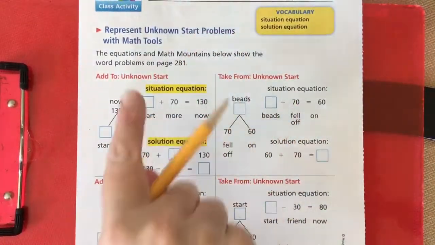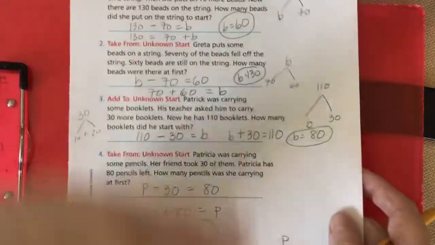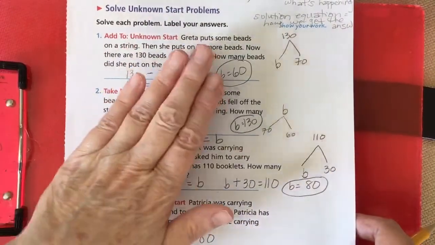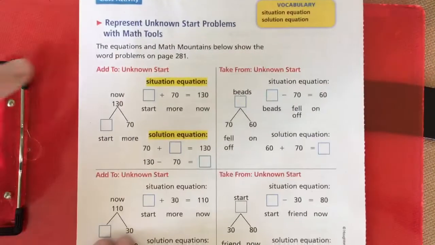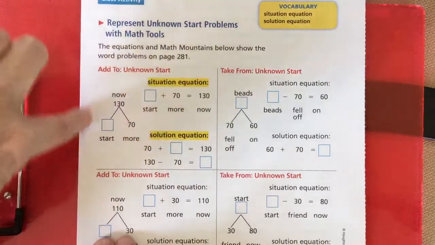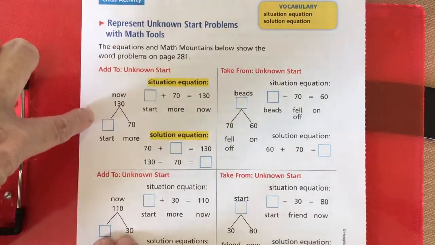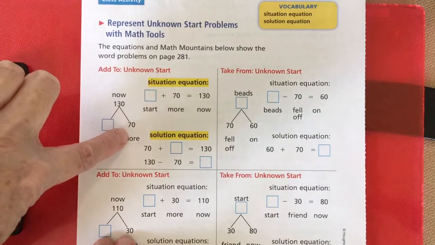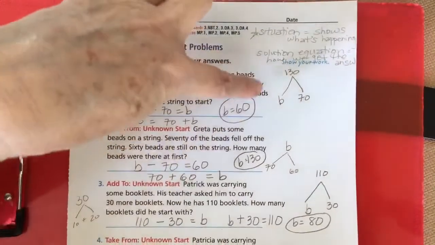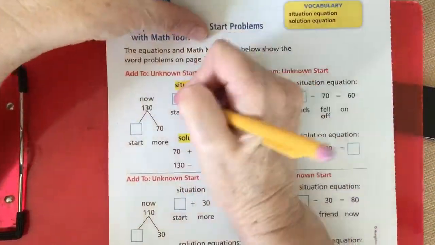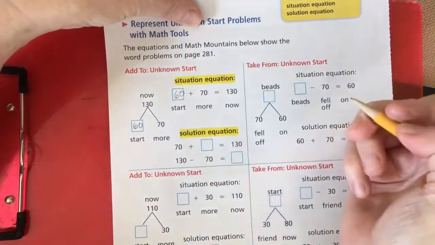Representing unknown starts. They want you to use the information from these story problems on page 281. You're just now going to be plugging in some information over here, okay? So think about the situation equation. This is going to be number 1. Starting with a certain number, having 70 more. The answer is now 130. What was that? Right here. 60, right? So you would just plug that in right here.